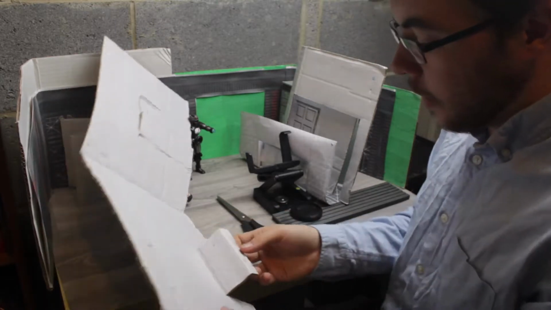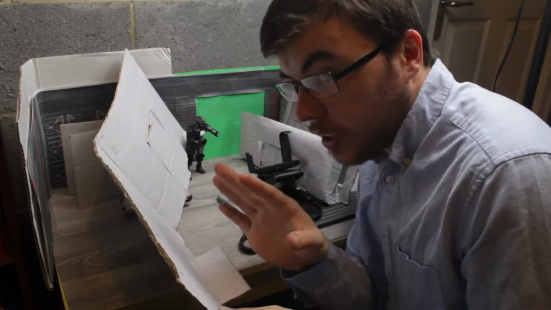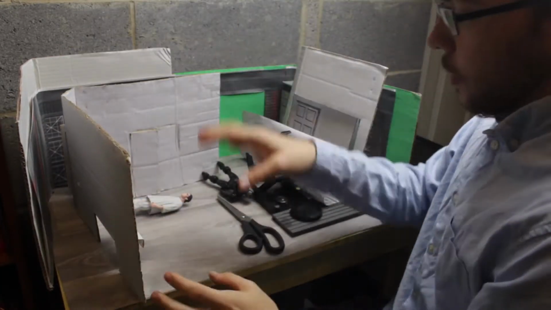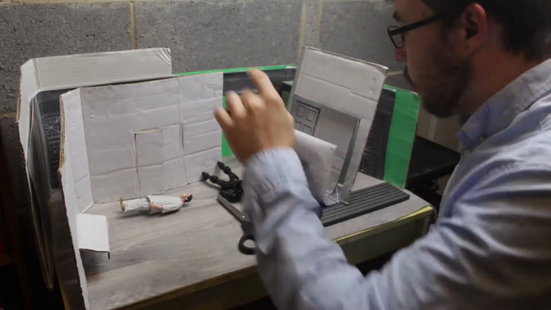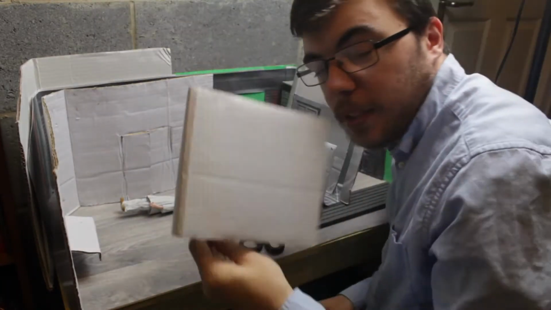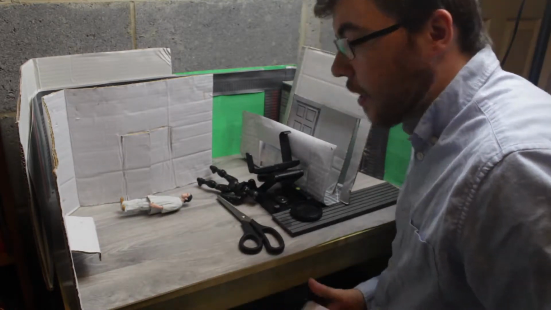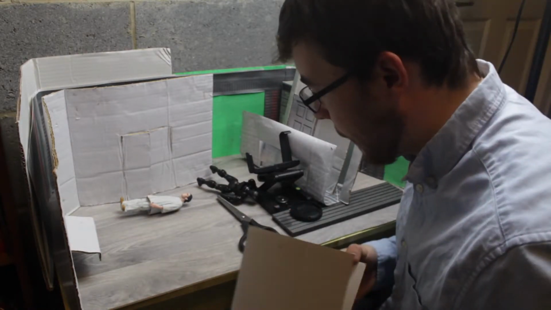So, first up, now this is something I'm trying completely new. I'm going to cut out this little bit to make the table. So, I take my old piece, this tiny piece of cardboard, I can build the entire table. So, let's have a go.